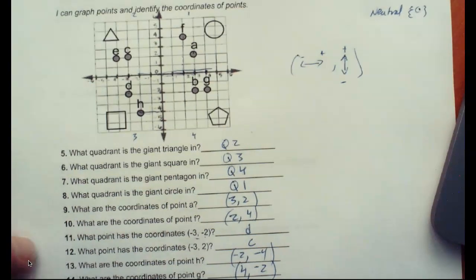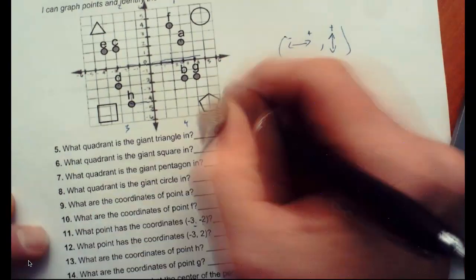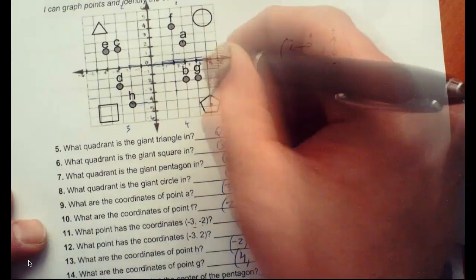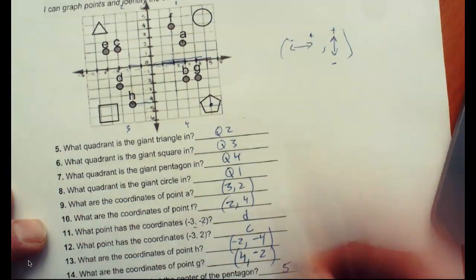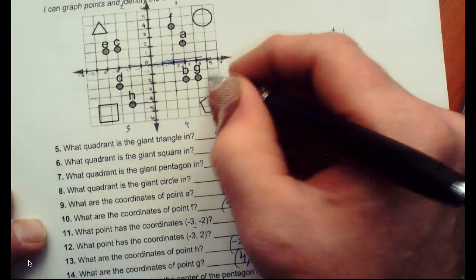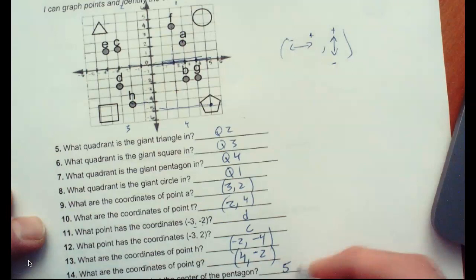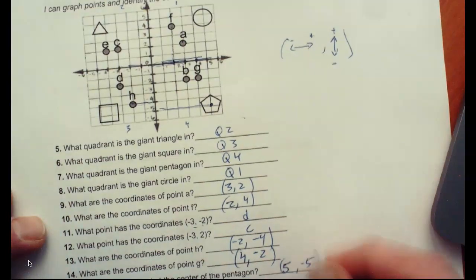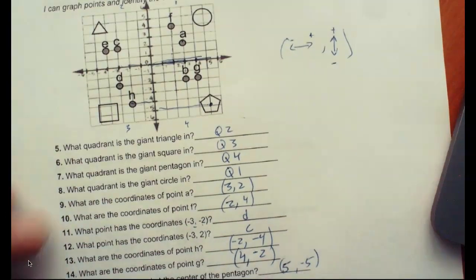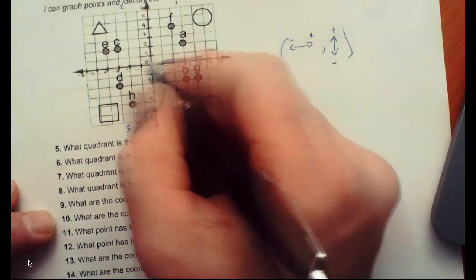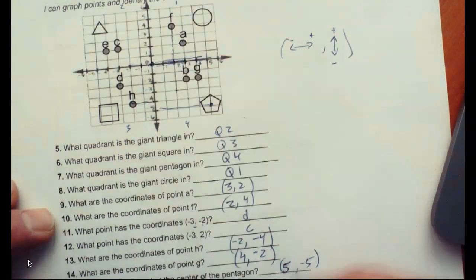What point is located at the center of the pentagon? Well, here's the pentagon. This would be the center of it. So that would be over 5. And then 1, 2, 3, 4, 5. We're down negative 5. What is the point with the coordinates 0, 0 called? Right here. It's called the origin.